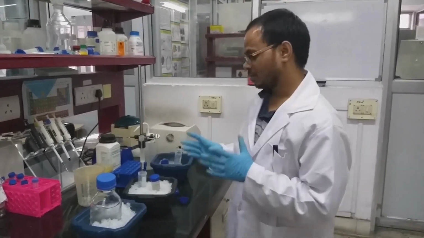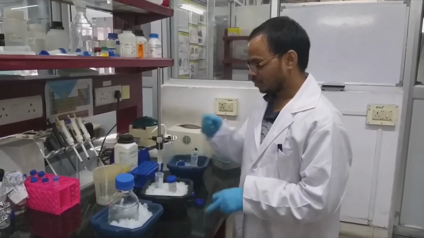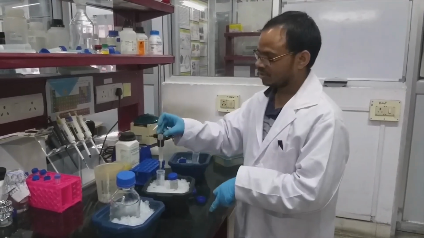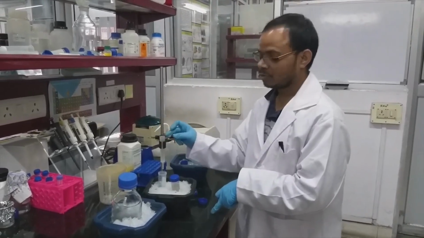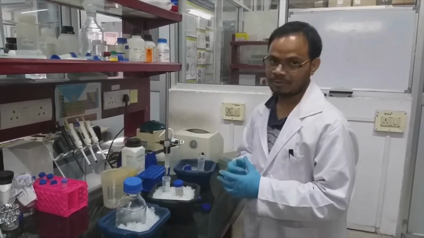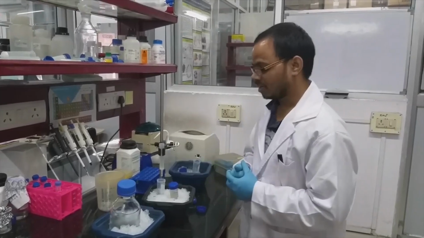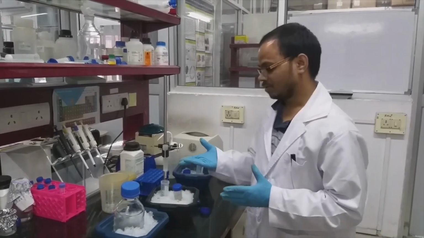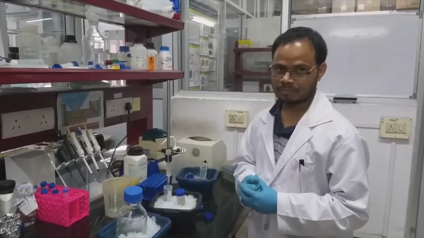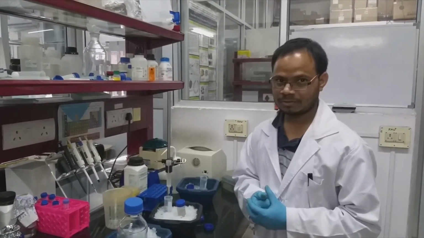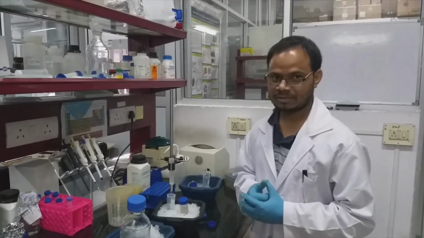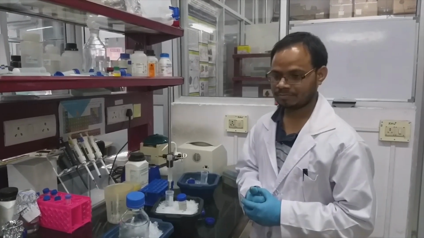Before doing this, we have to observe the beads. We should not directly load onto beads. You just have to pour through the corner, through the wall of the column. Otherwise, it may disturb the beads, so the protein may also degrade. So this we have to keep in mind while doing this washing.